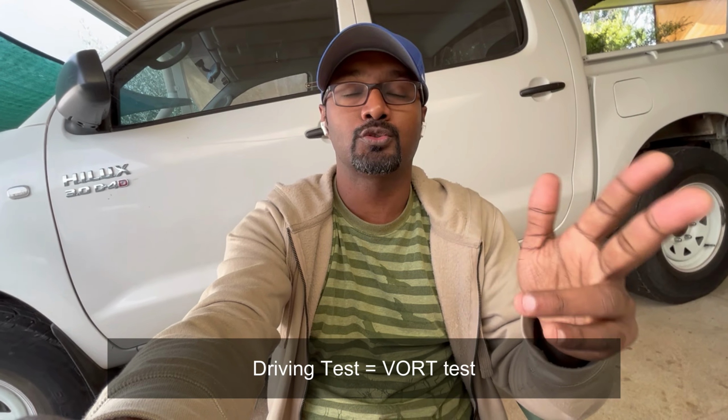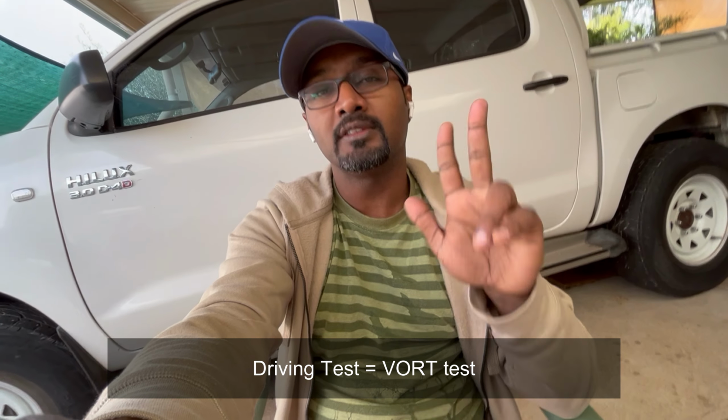So now let's get to the steps. There are just 3 tests which you need to clear to get this Australian driving license. First is a theory test, second is the hazard perception test, and third is the actual driving test. Once you clear these 3 tests, you will get your international driving license converted to the Australian driving license. For the theory test, first you'll need to find your nearest Service SA office.